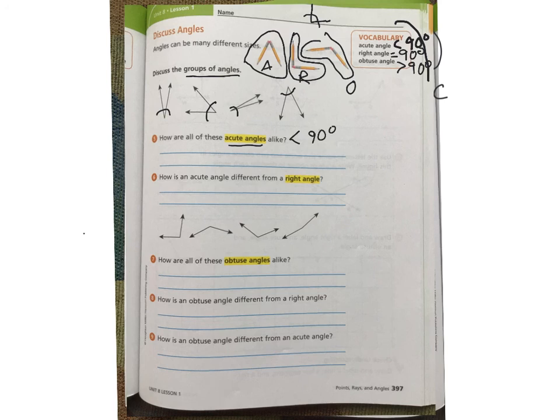So it says, how are these alike? If I look at all four of the angles, each angle is made up of two rays that share a common endpoint. Let's look at the first one. I have two rays and then I have an endpoint right here. Let's do that on all of them. They all have a common endpoint. So if I wanted to write the answer, how are these acute angles alike? I'm going to make it shorter than what's in the book. They share an endpoint.